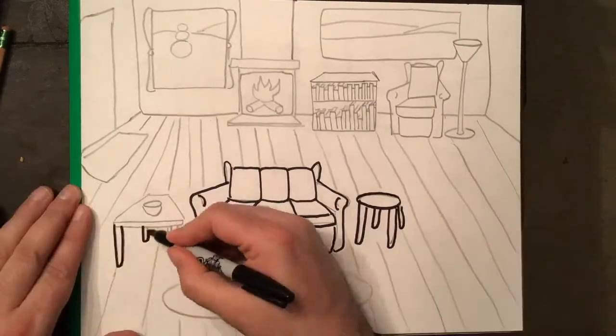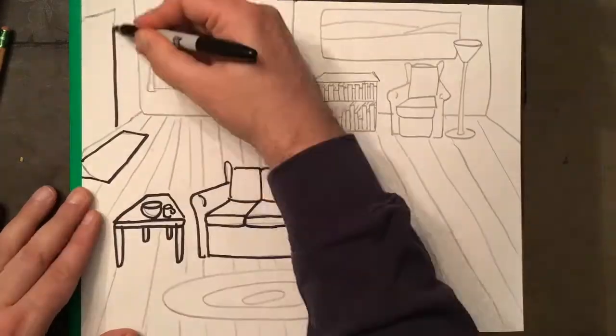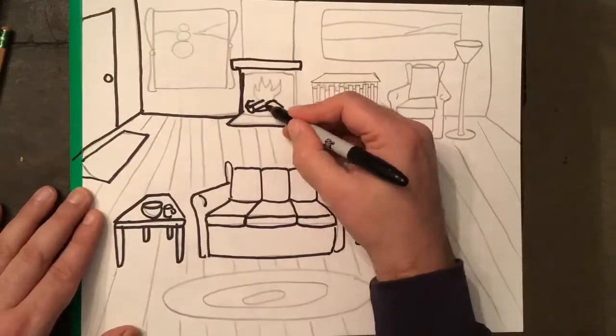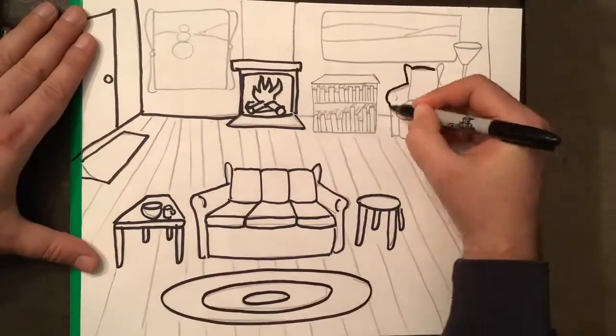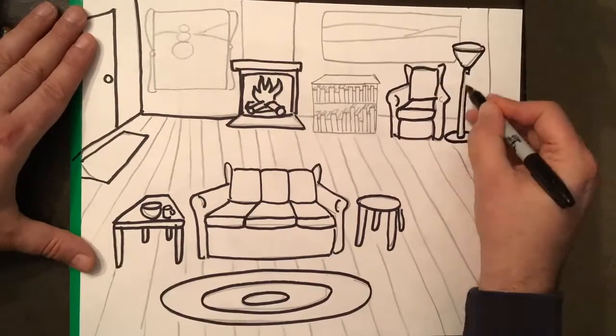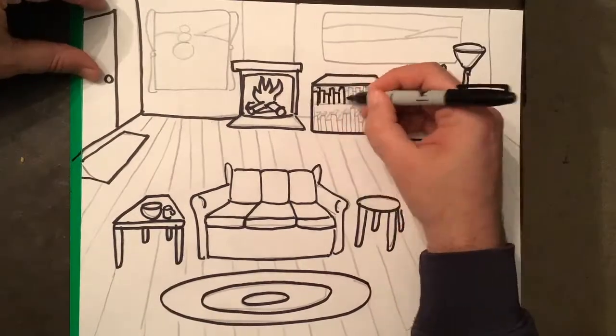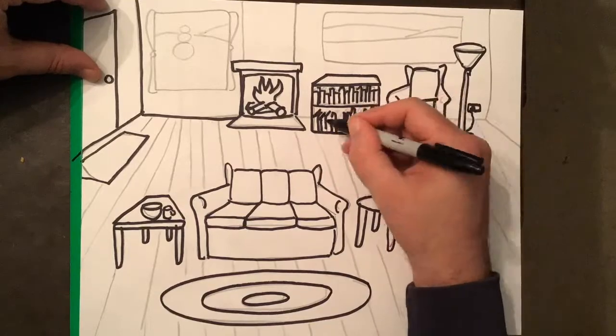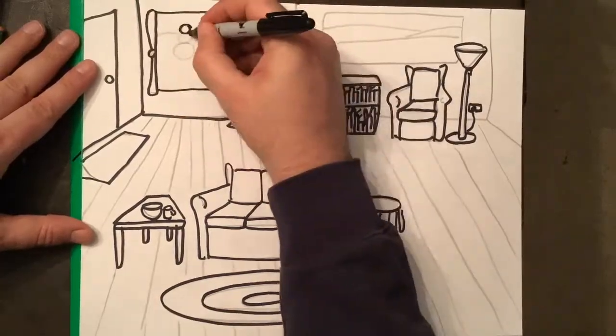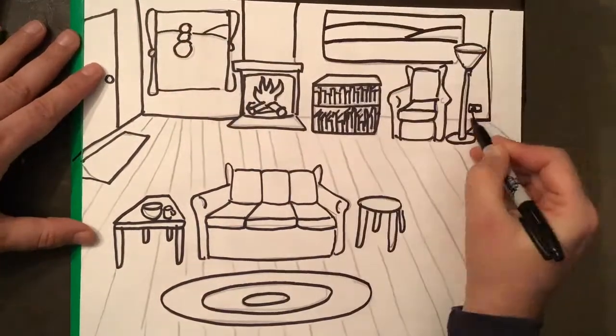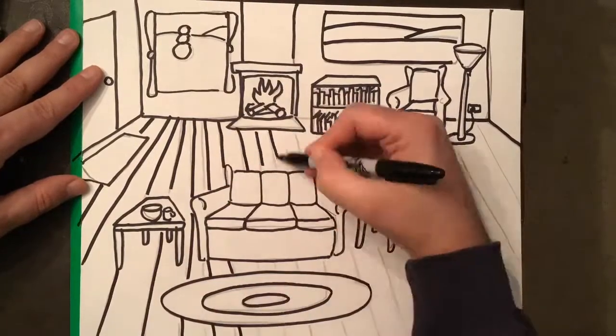After I'm done drawing everything, I outline it with a Sharpie marker. And I use a Sharpie marker because Sharpie markers do not bleed when they get wet. So a regular Crayola marker is water-based, and if it gets wet from watercolors, it will smear, but the Sharpie marker does not.